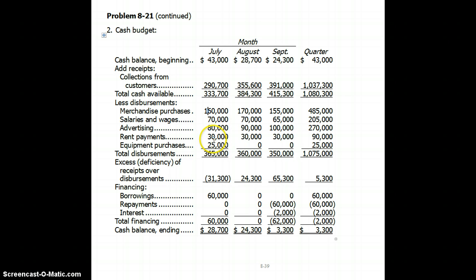Salaries and wages, advertising, and rent are given to us in the book, as is the equipment purchase. Letter D there, equipment cost of $25,000 is purchased for cash during July. The only other trick to note is depreciation for each of the months is $40,000. Depreciation is a non-cash charge, therefore not included in the cash budget.